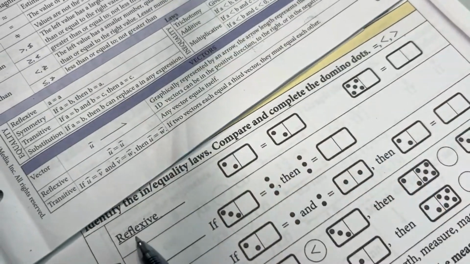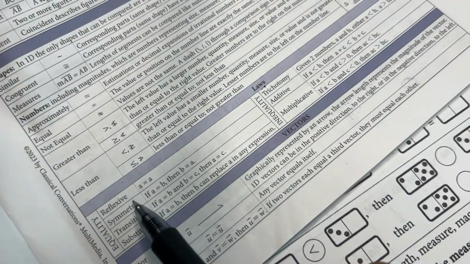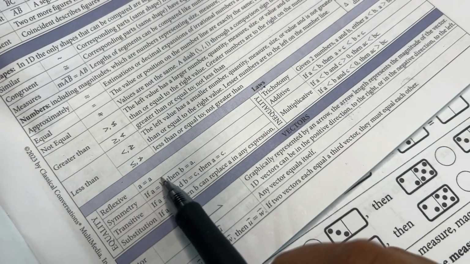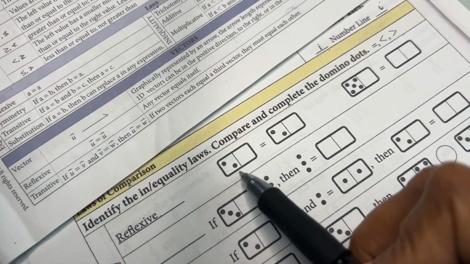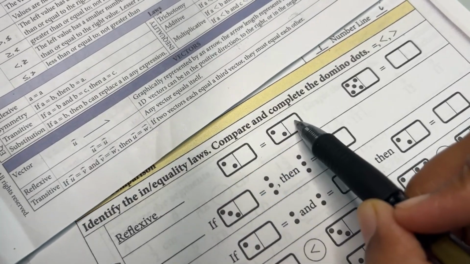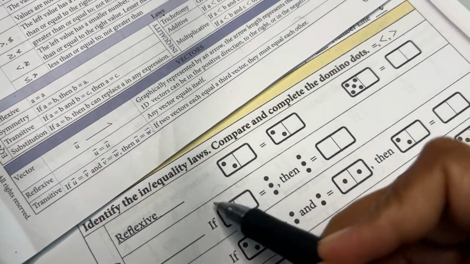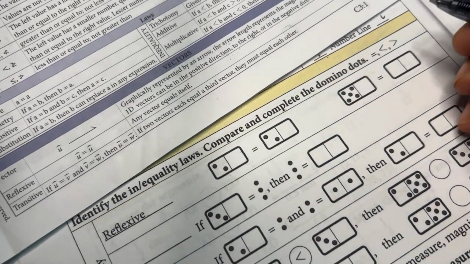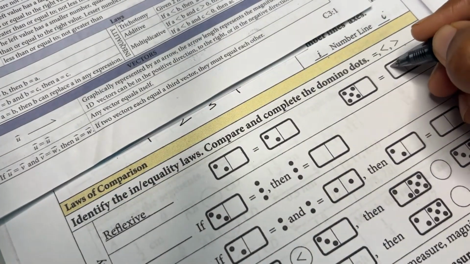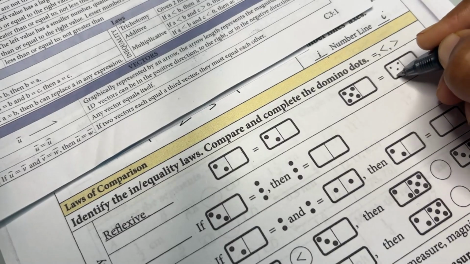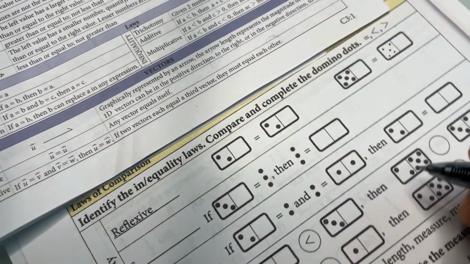Okay, the first law they're asking about is reflexive. So let's see what's reflexive. A equals A. Okay, then it's reflexive. Here this picture or the domino is exactly similar to this picture, so it's reflexive, right? And then they're also asking to complete the domino dots. So if this is equal to this, it has to look exactly like that. So I'm just gonna copy that.